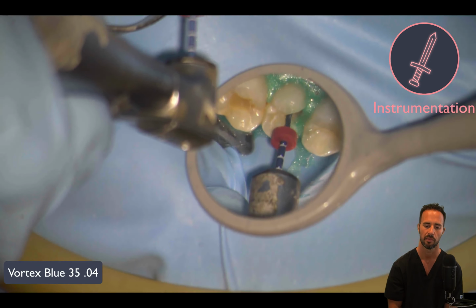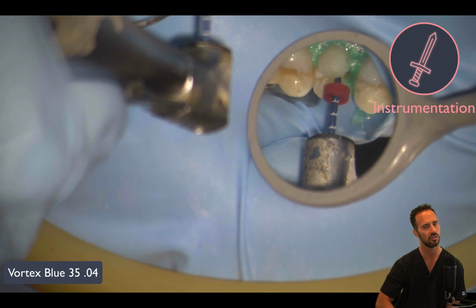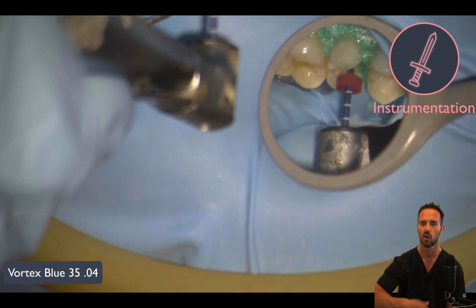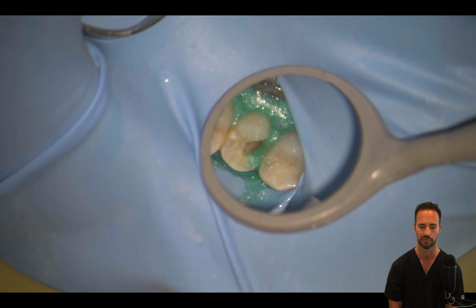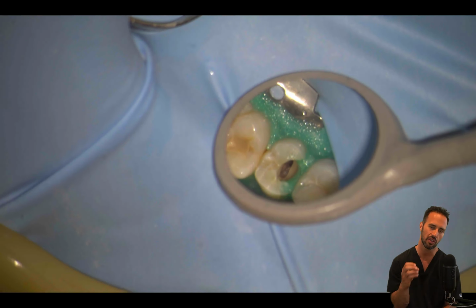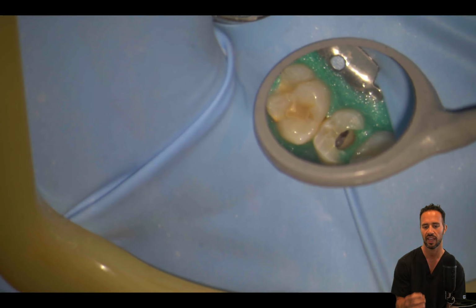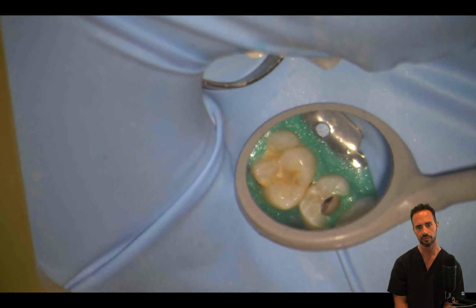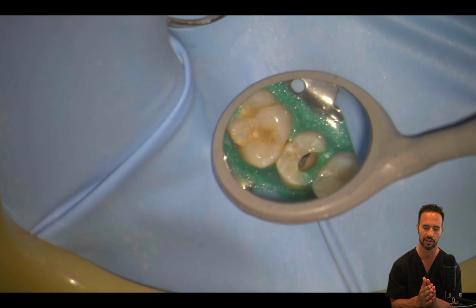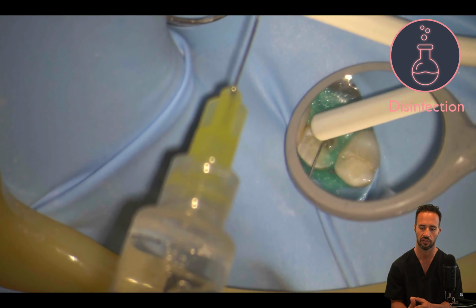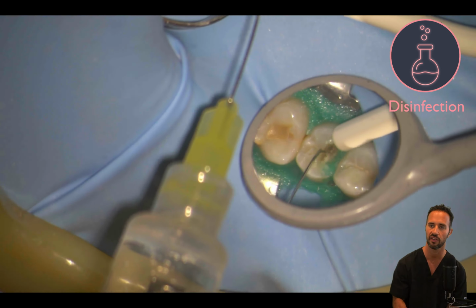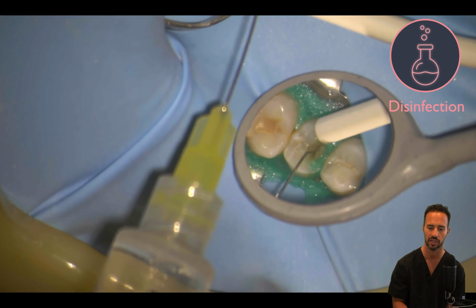Okay, so the instrumentation phase doesn't really need to take this long once you kind of learn the dance with your assistant. Okay, and you guys are in the groove. Okay, but that's our final shape. You can feel the resistance on the file in the apical area, and that's how you know you're fully debrided. You can finish at a smaller file, you can finish at a larger file, but you just don't want to push any file that's too fat all the way to length.